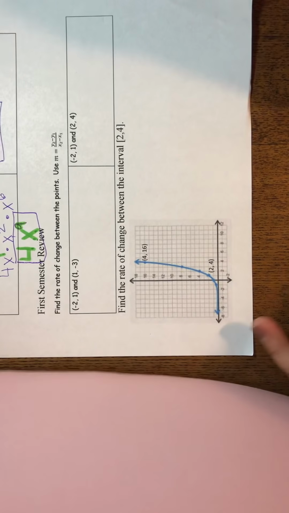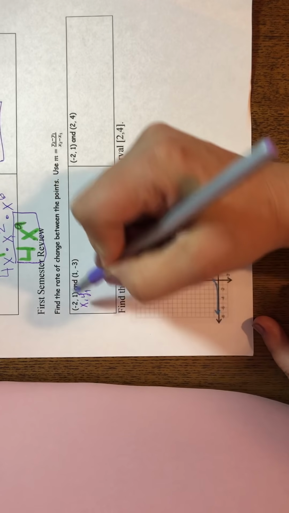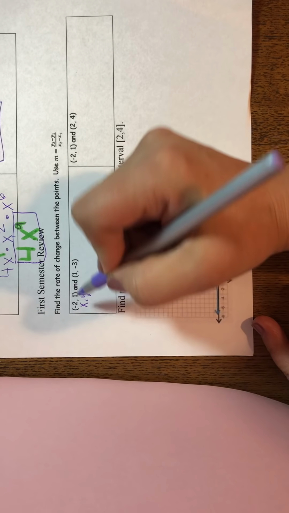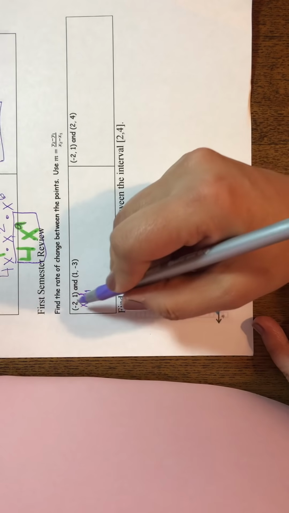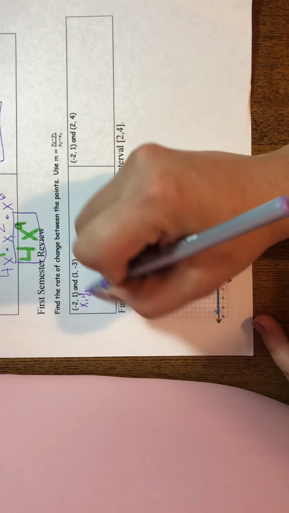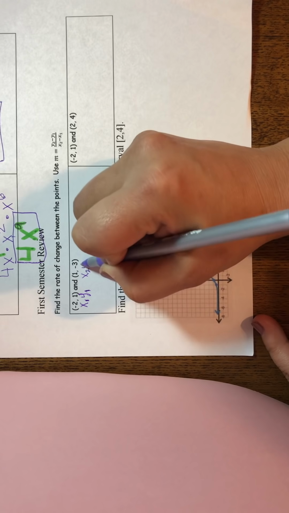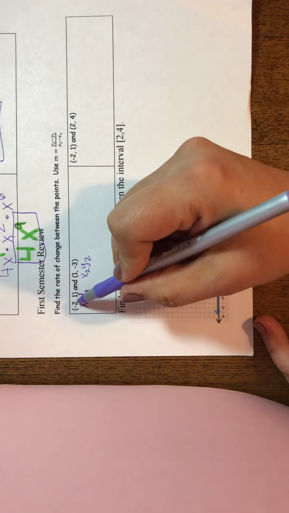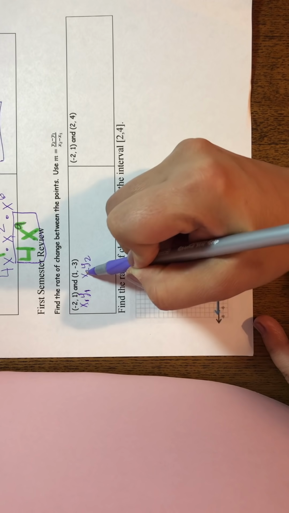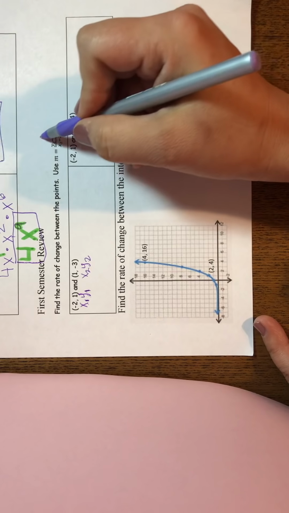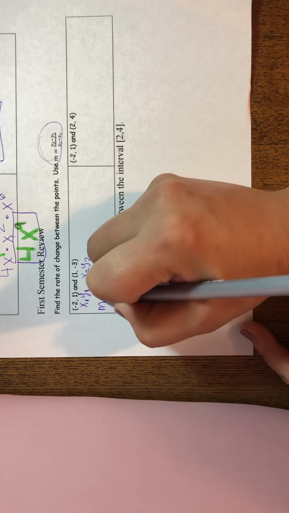So the first thing we're going to do here, we're going to label the 2 points. So this is your first point. Remember, a point is always x, y. And you can always remember in the alphabet, the x comes first and then the y. So since that's the first point, we're going to use 1 right there. This one's the second one. So that means negative 2 is your x1, 1 is your y1, 1 is your x2, and negative 3 is your y2. We're going to use this formula right here to solve for m, or the rate of change.